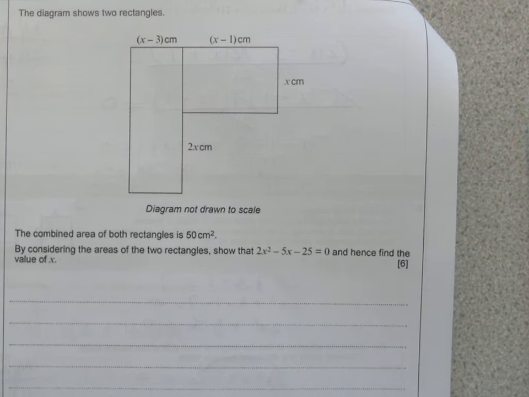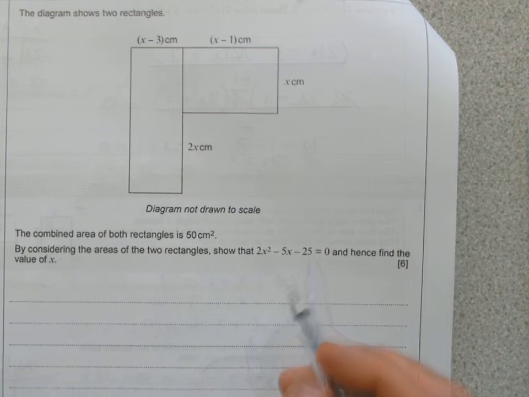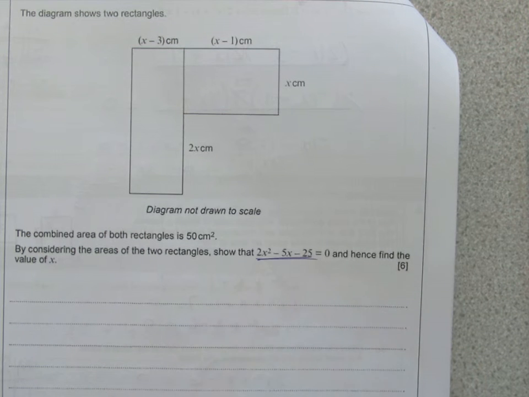Okay, so this was in the maths non-calculator paper in the summer. And it said here the diagram shows two rectangles. The combined area of the rectangles is 50 centimeters squared. By considering the area of the two rectangles, show this. Look, we want a quadratic, don't we? Okay, we want to create a quadratic equation, and then we're going to solve it.